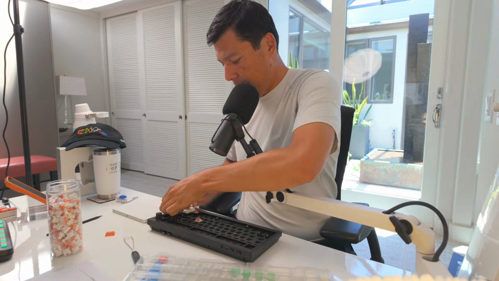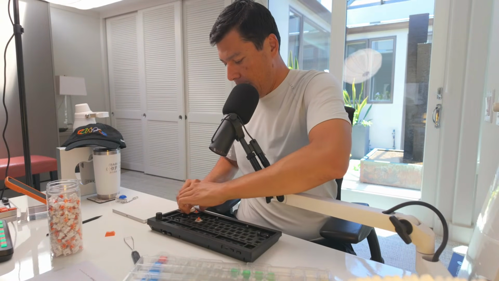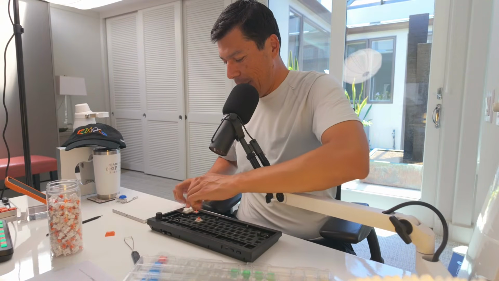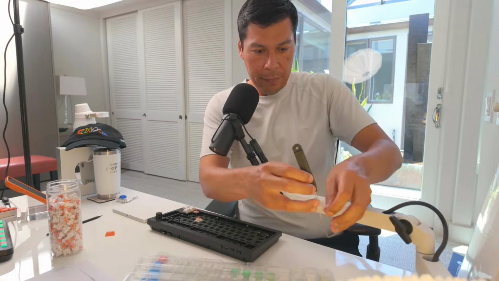Okay, yeah, this is much easier. It's like a chopsticks, basically. Oh shoot, hopefully I don't break it. Imagine me breaking this thing already, just out the gate. Okay, cool. Then one more key. Cool.